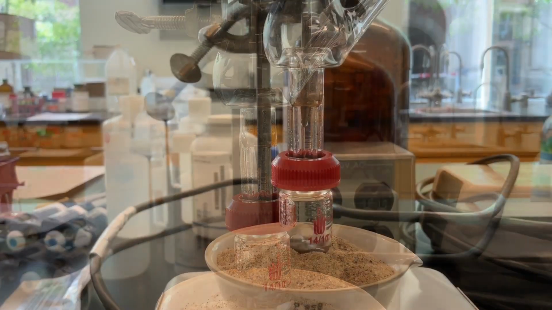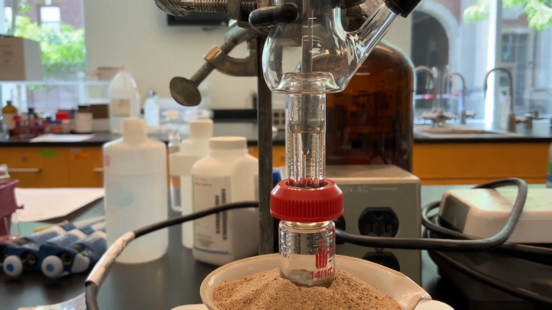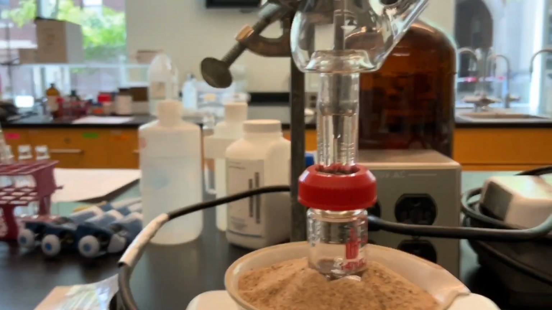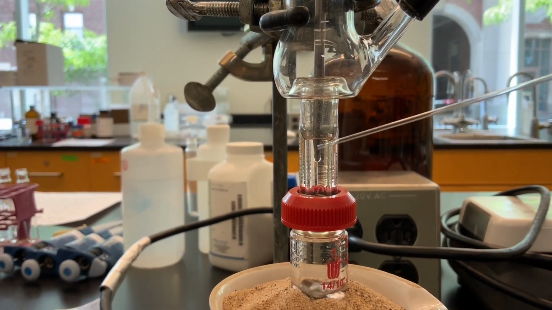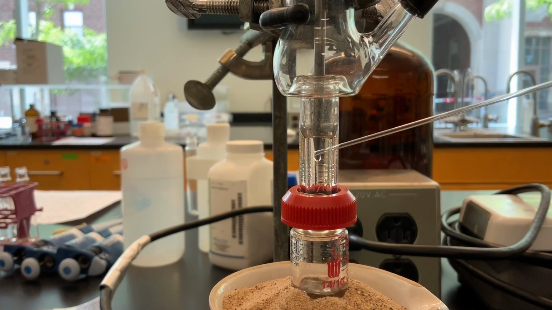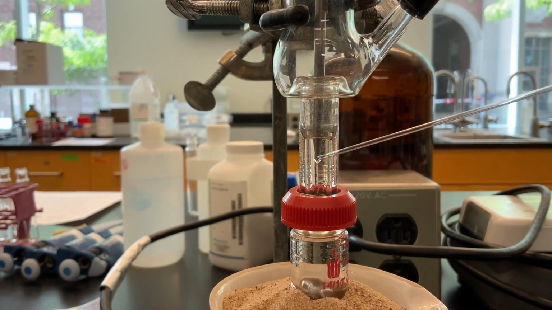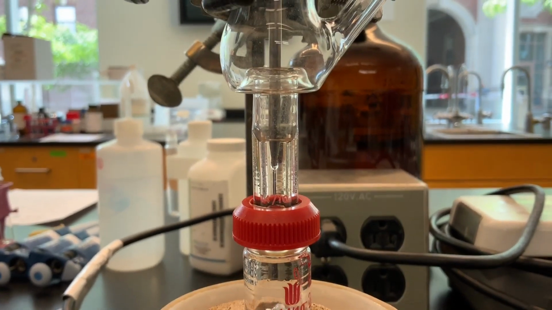All right, so the vapors now have finally traveled past the screw cap, and we can see that they've now started to condense on this portion of the glassware, and also look at that droplet on the very tip, the base of the thermometer probe.